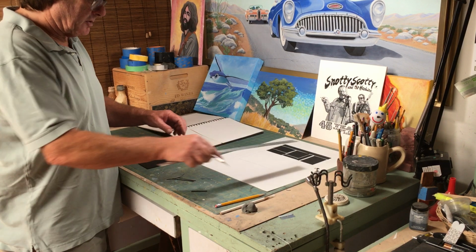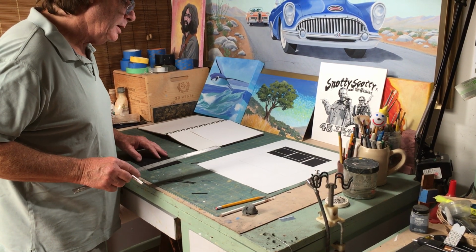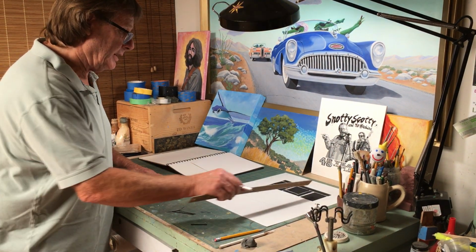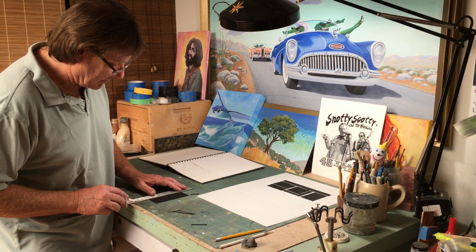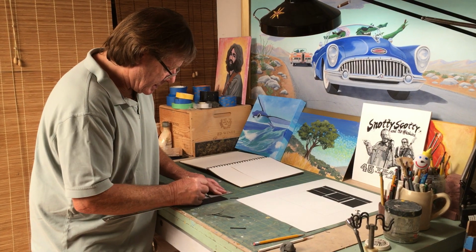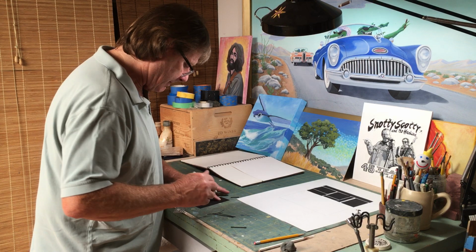Where to next? Let's go down this side here. So I want to continue that thick line all the way down this 1/4 inch line. I'm going to continue that all the way straight down to the bottom. So let me go ahead and cut those shapes.